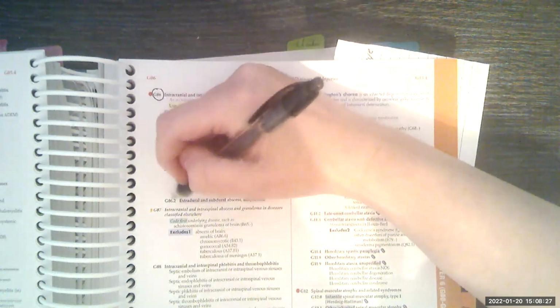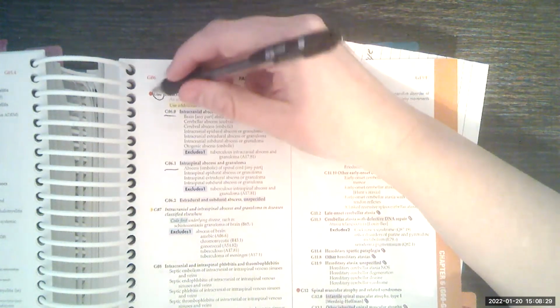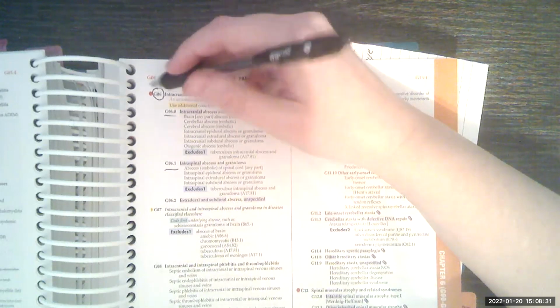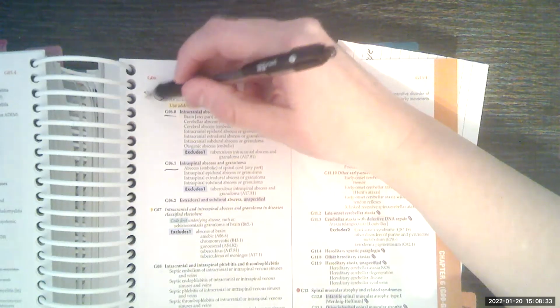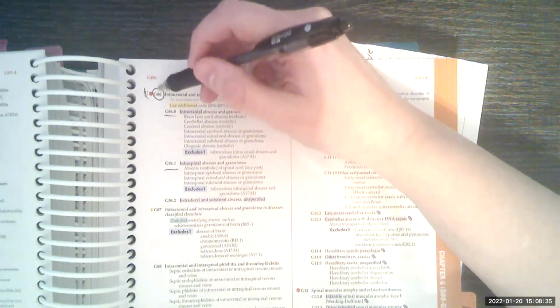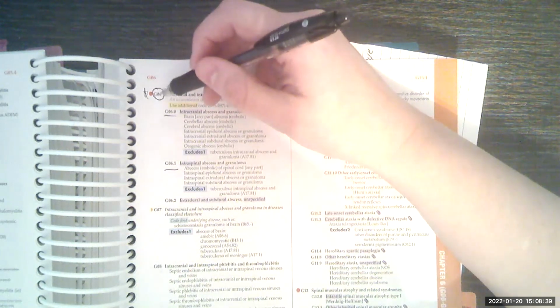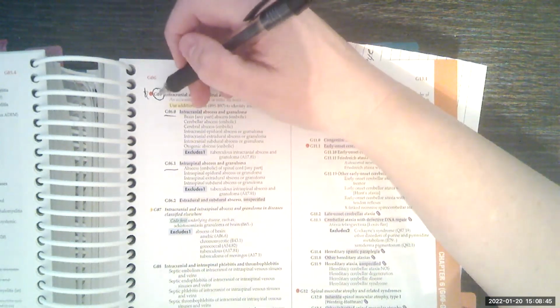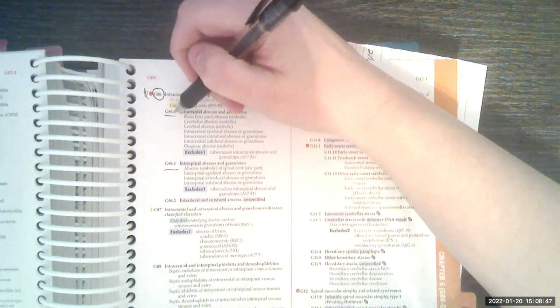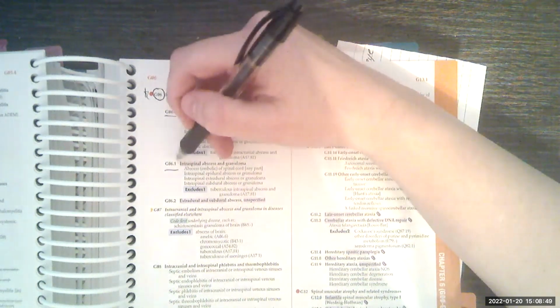There are more specific codes available, all right? So we cannot use this code. We already would know that because we have a red stop sign here. But if we didn't have that red stop sign, we would know we can't use this code anyway because our guideline tells us we need to use the most specific code available, and we should not use a 3-character code if it is subdivided into further sections, okay?